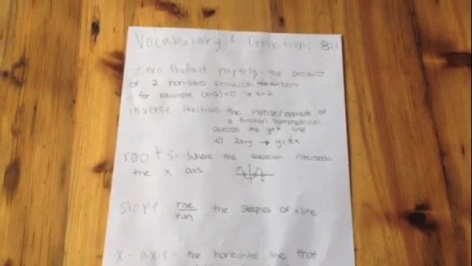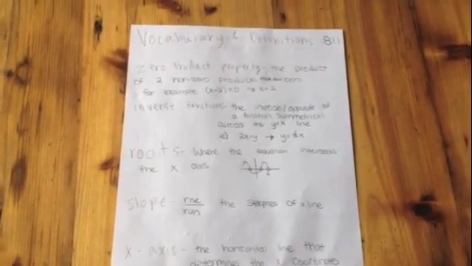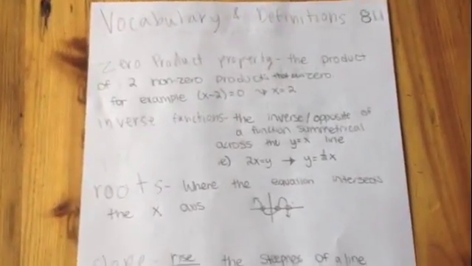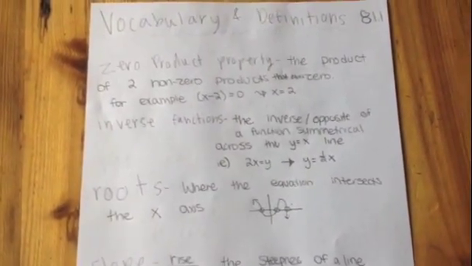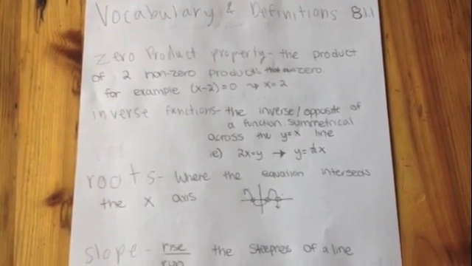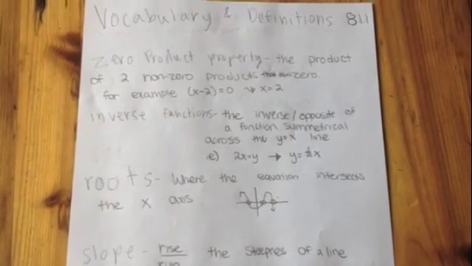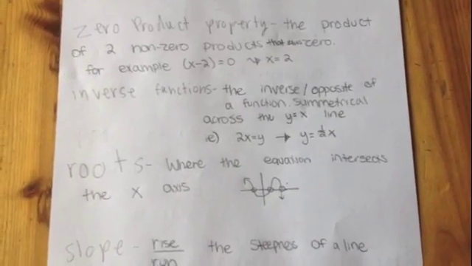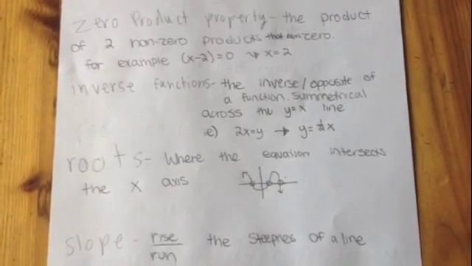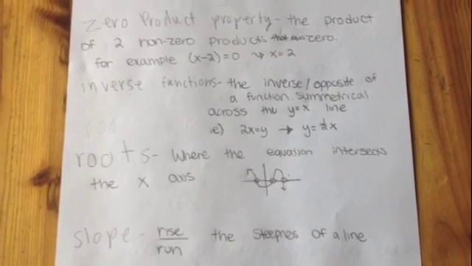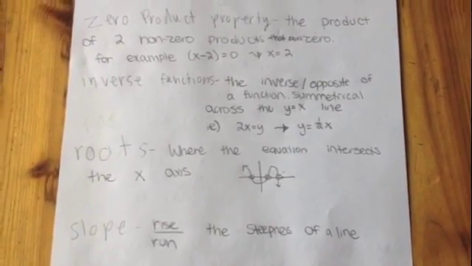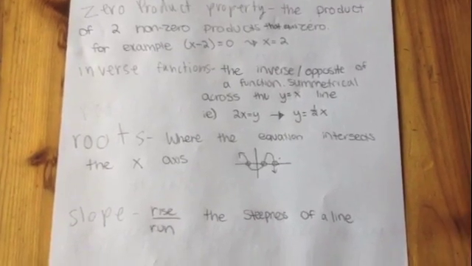The vocabulary and definitions for lesson 8.1.1. The definition of zero product property is the product of two non-zero factors that equal 0. For example, x minus 2 equals 0, so x has to equal 2. The definition of inverse function is the inverse/opposite of a function, symmetrical across the y equals x line. For example, 2x minus y, the inverse of that function is y equals 1/2 x.